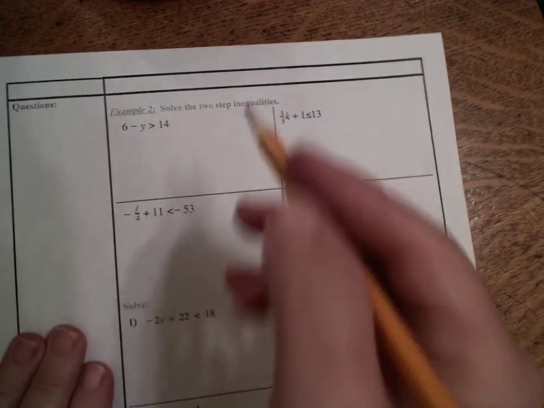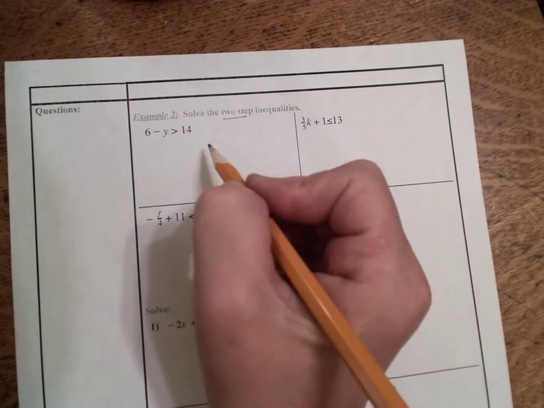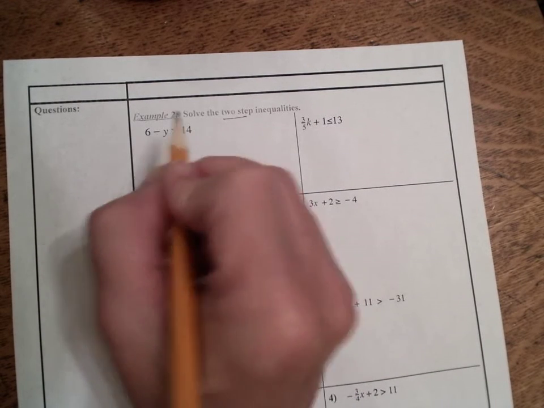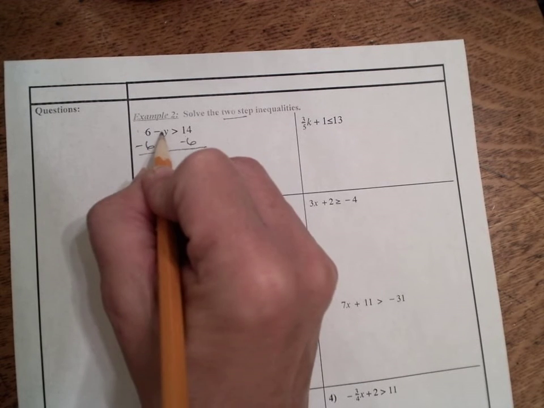Okay, so we're going to look at some examples. We're going to solve these problems. And these are two-step inequalities, just like two-step equations. How would you solve it? Well, this is saying 6 minus y is greater than 14. So we're going to go ahead and subtract 6 because that's being added. Don't look behind it. Look in front.